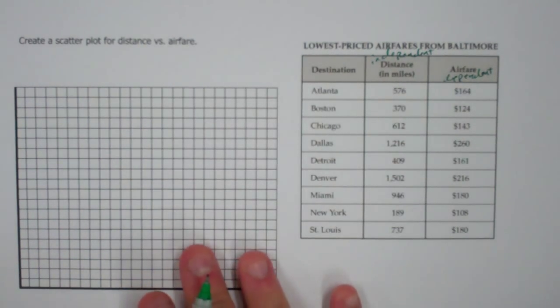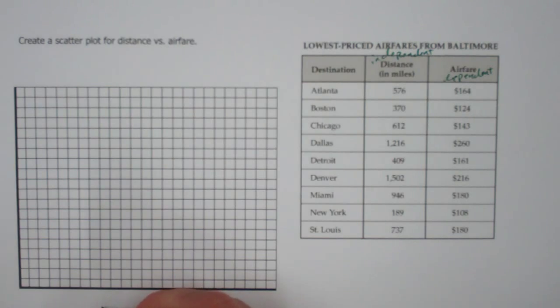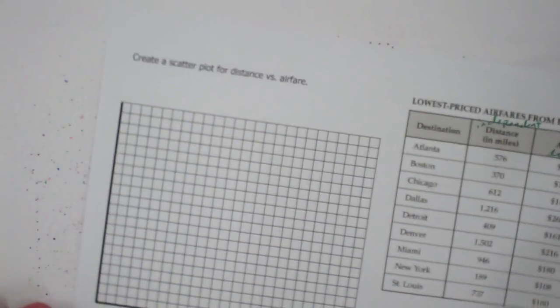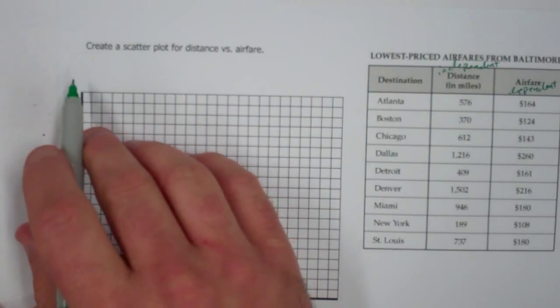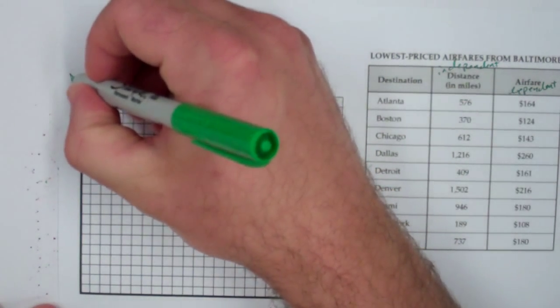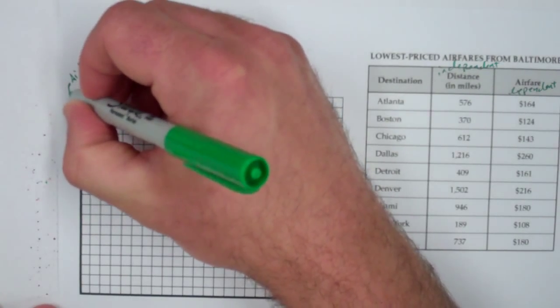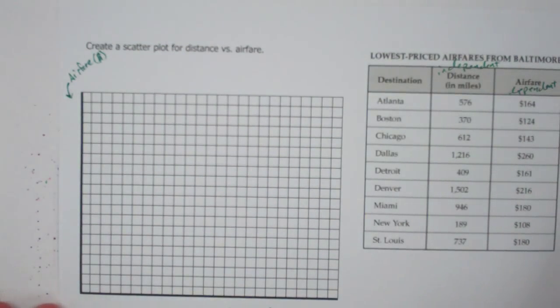We can even label that right now. So we're going to label this as distance, and it's going to be in miles. This is going to be real tough here for the side, so let me try to write this over here for you. This is going to be airfare in dollars on the y-axis.